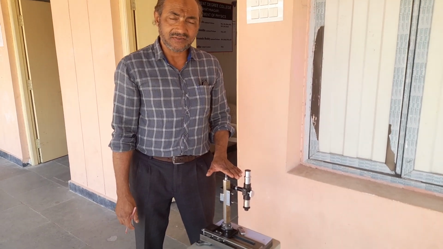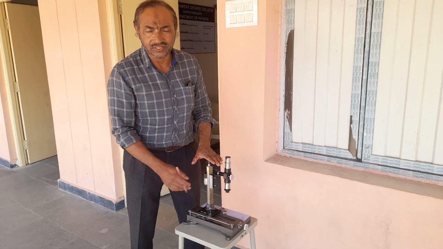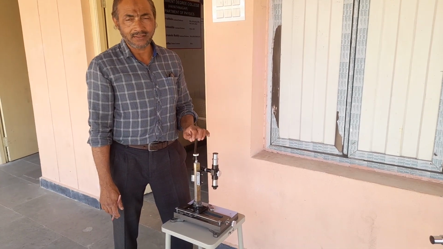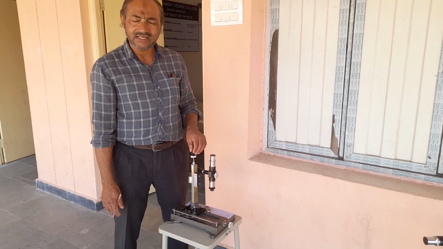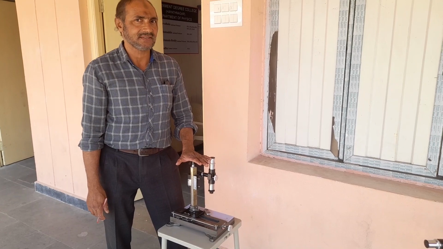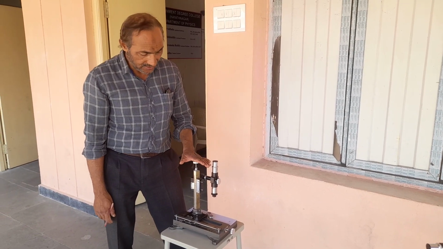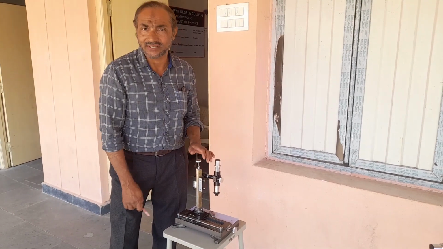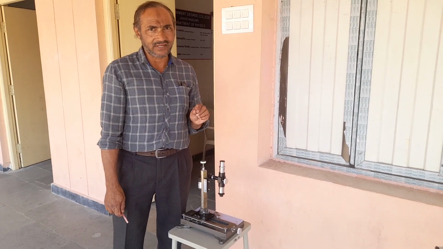So this microscope has the ability to find the location of any object to the accuracy of 1/1000 part of a centimeter, so the least count of the apparatus is 0.001 centimeter.